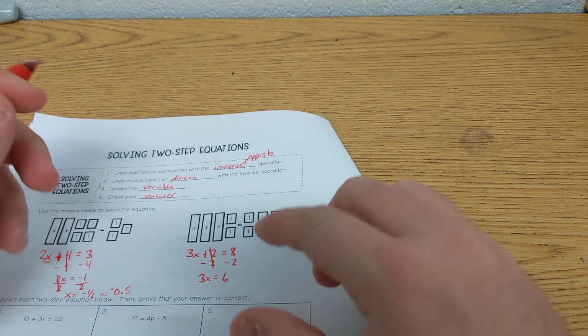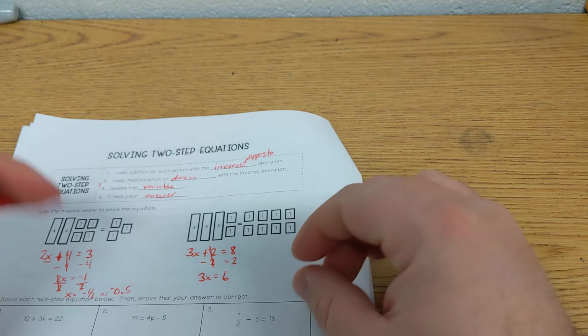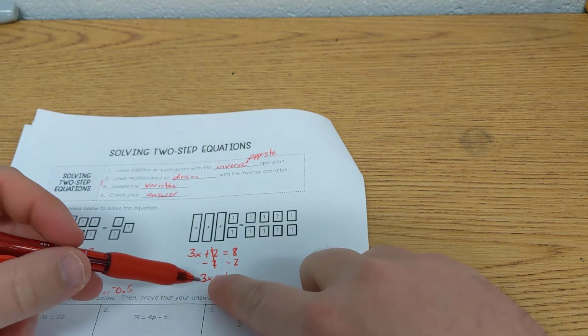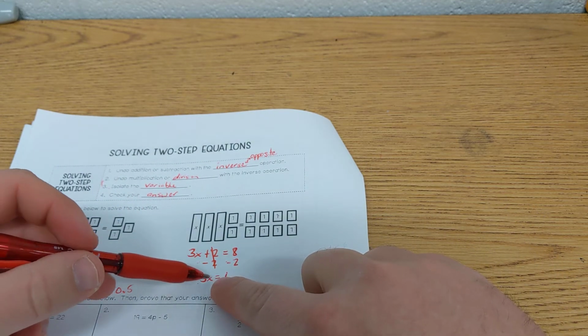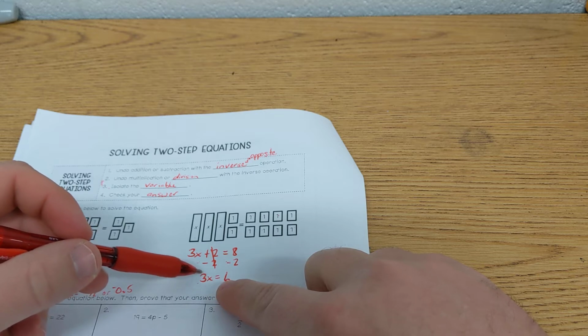The second and third, remember, they go hand in hand. We're going to undo the multiplication. Here's the multiplication. Your coefficient and your variable, you're multiplying those two.